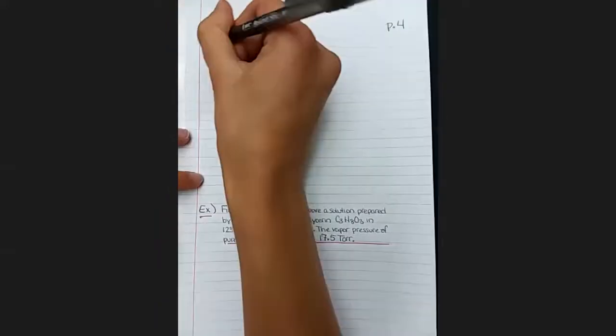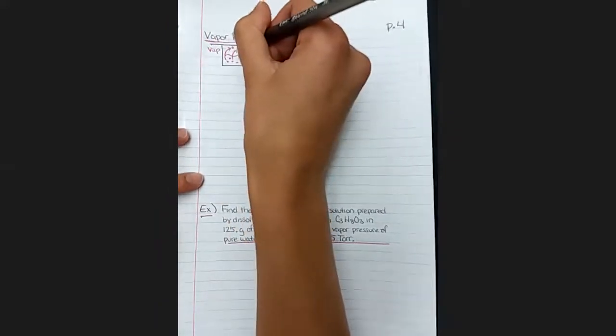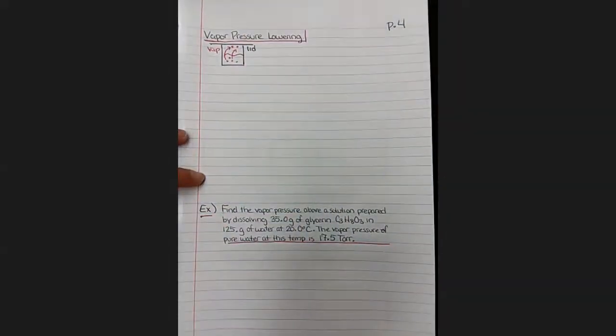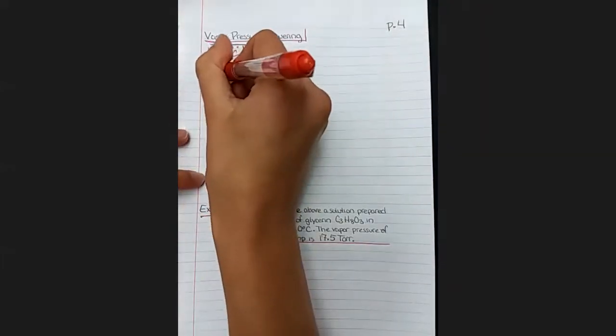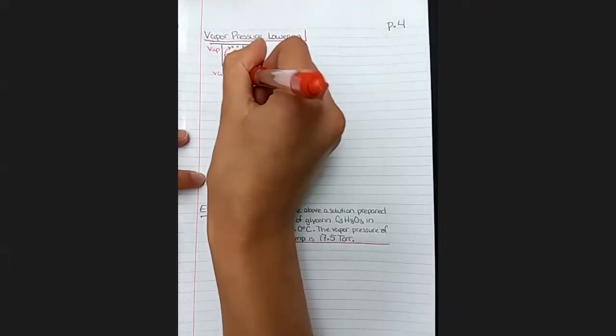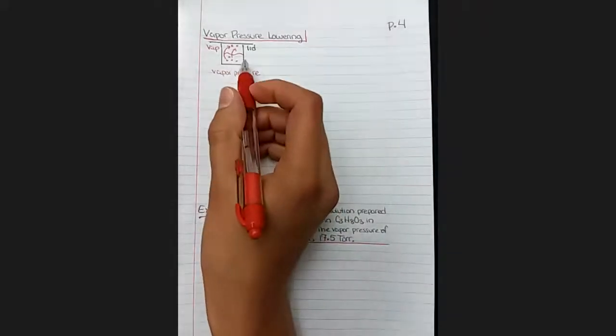And if we were to put a lid on this container, make the walls a little bigger, there we go. If we put a lid on this container, then we can capture that pressure and we can measure the vapor pressure. And so that was when we just had one component in the liquid phase.